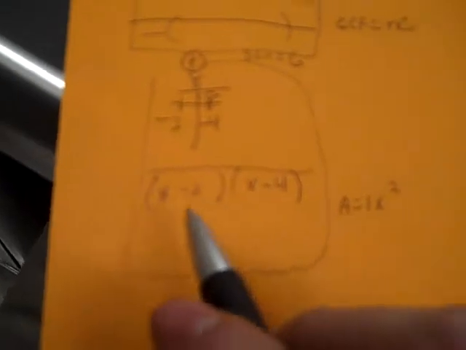And a is equal to 1x squared, so I just need 2 parentheses, and there was no GCF. So it's going to be x, x, minus 2, minus 4. So cross that out and put these 2 parentheses. So parentheses x minus 2 and x minus 4. Okay, so you don't have anything outside you have to worry about, and nothing outside here, so we're going to skip this.